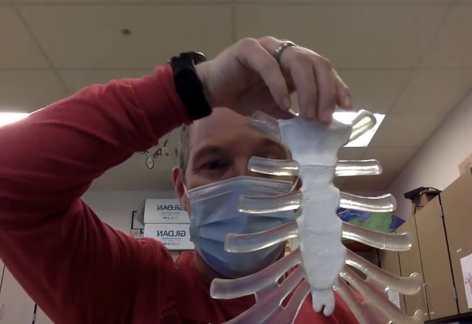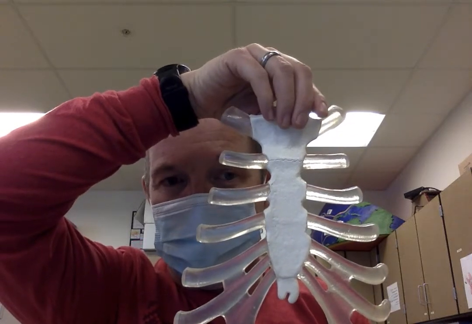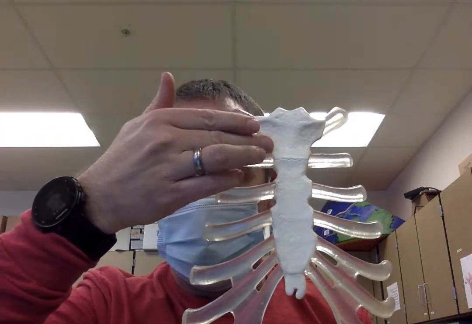So, speaking of the sternum, we may as well go on to that. We have three parts to the sternum. It's very, very simple. This is right side up. We know that the thickest part of the sternum is at the top. This part is called the manubrium.